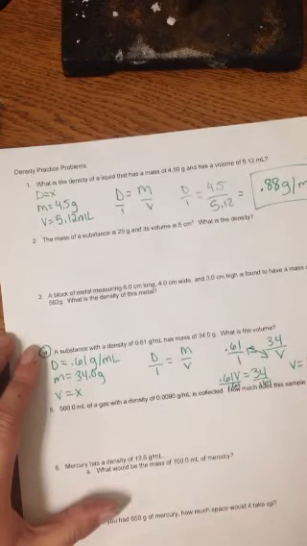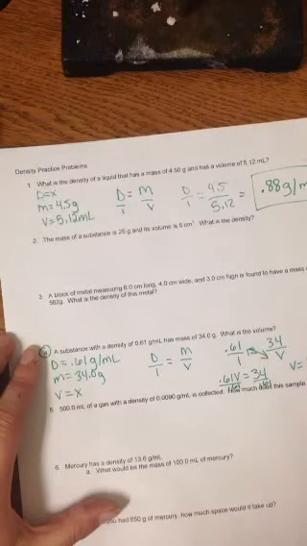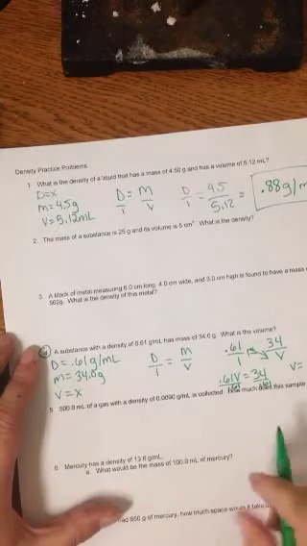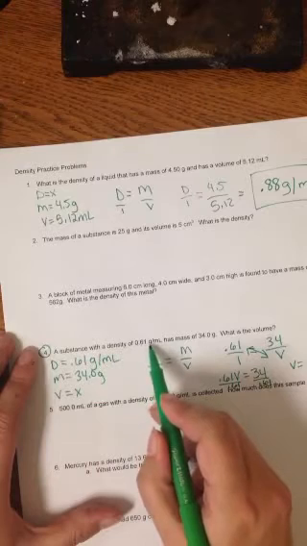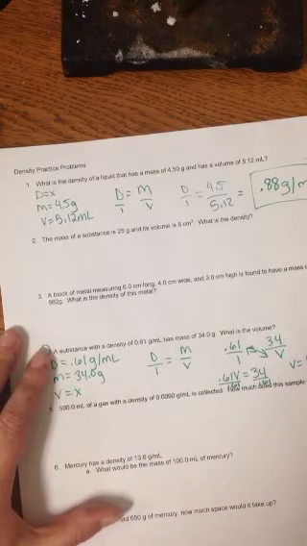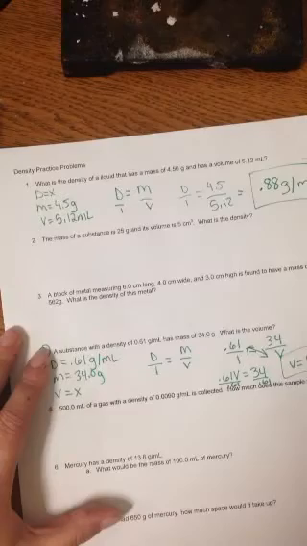And I end up with 55.7. Okay, and that's volume. So what's our volume going to be measured in? Let's look at density. The mass part was grams. The volume is going to be milliliters in this case. And then I'm going to circle it.